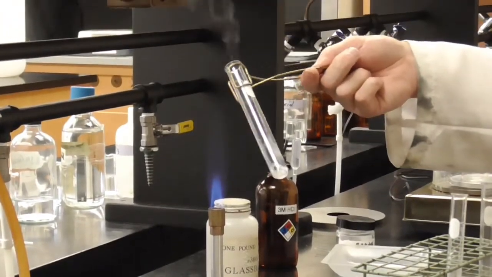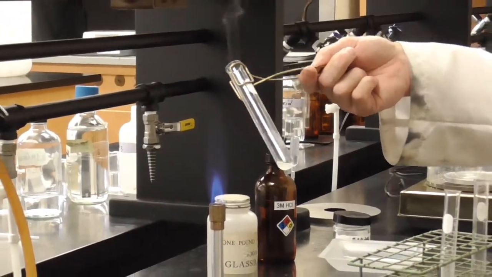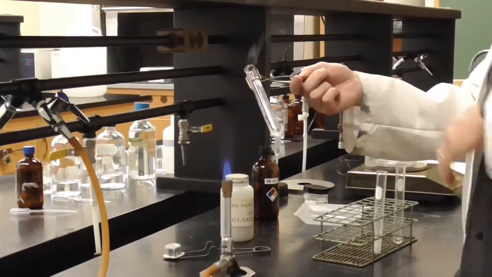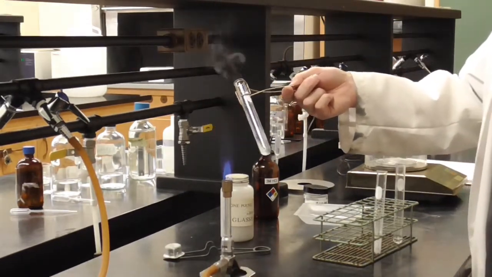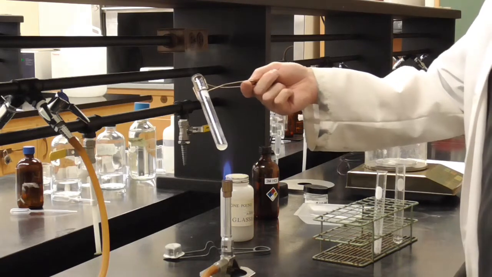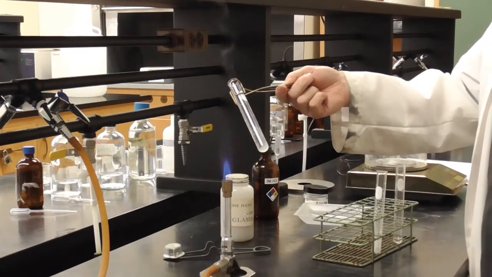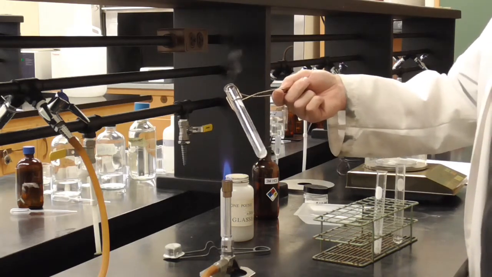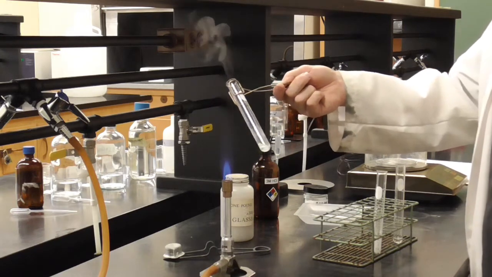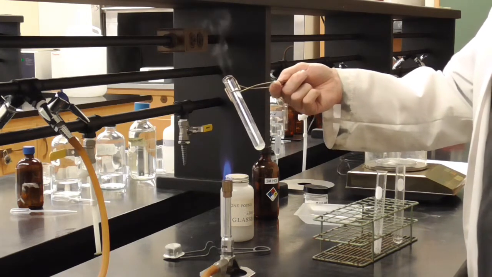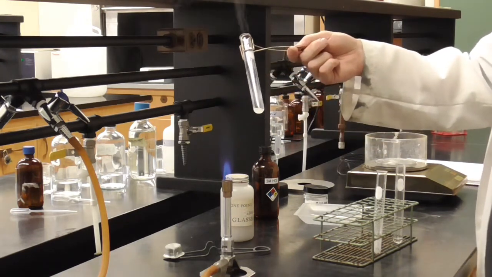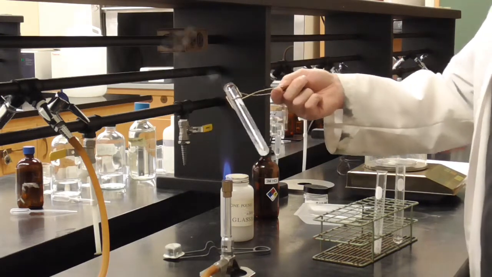And again, as you can tell, I'm keeping it pointed definitely at an angle away from me and not pointing at anybody else in case it does decide to come shooting out of my test tube. So we're at a very small volume now, and this is again where it gets a little more critical.